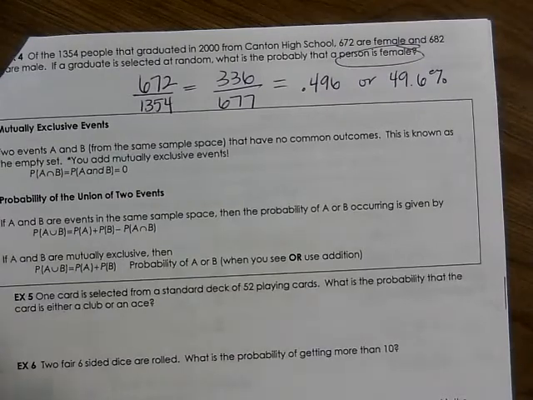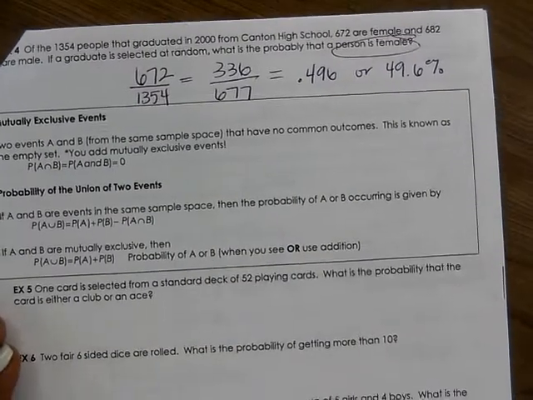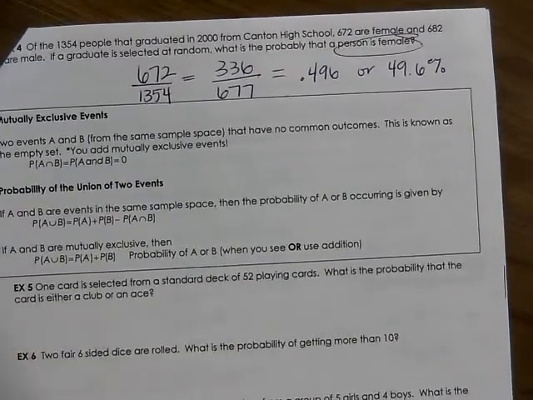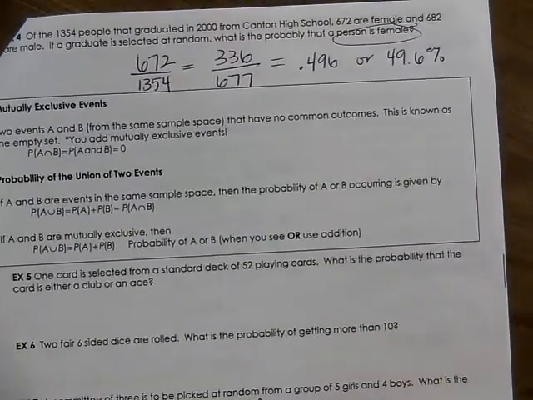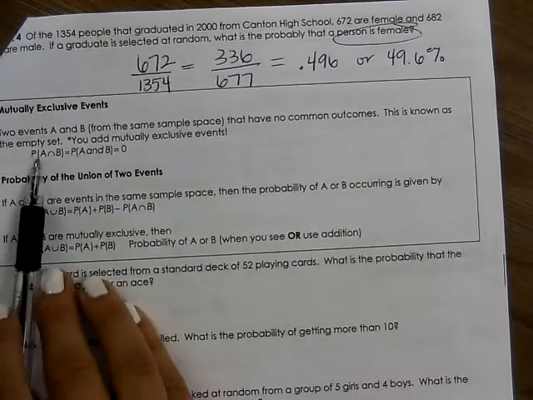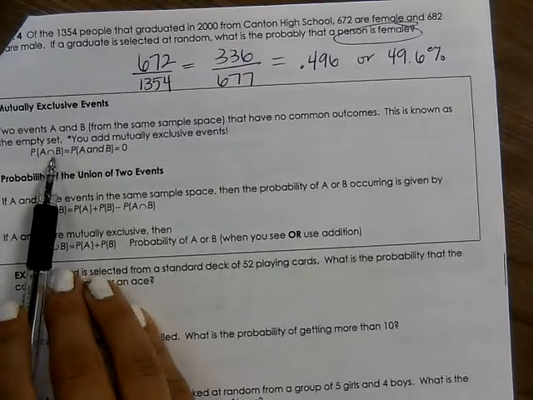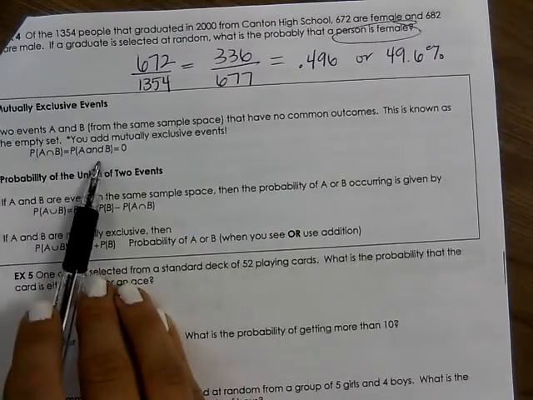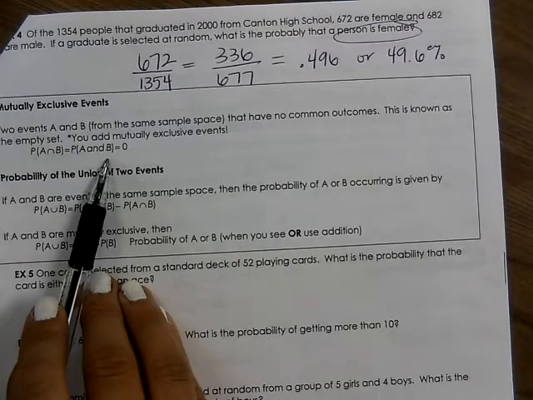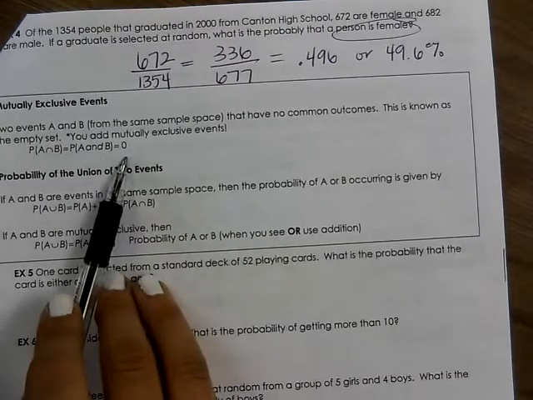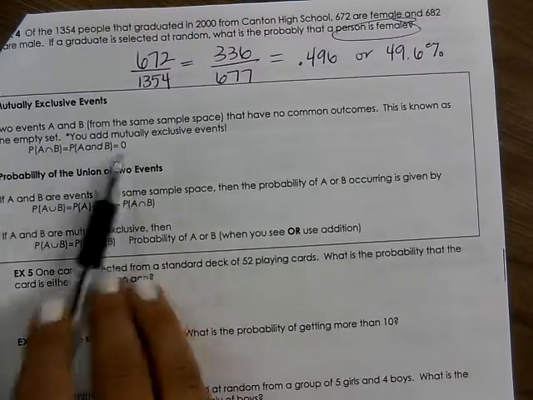All right, now let's talk about mutually exclusive events. So 2 events, A and B, from the same sample space have no common outcomes, or they're known as the empty set. When this happens, these events are mutually exclusive. Okay, there is no overlapping between them. They have nothing in common. This is how you say this, the probability of A and B. So that little rainbow symbol is the and symbol. So when that happens, A and B happening together, it's 0 because they have nothing in common.